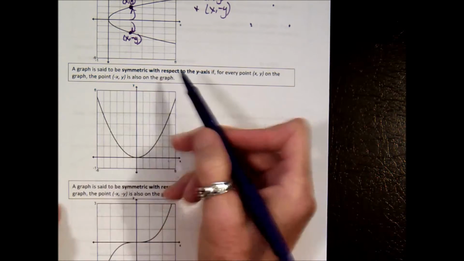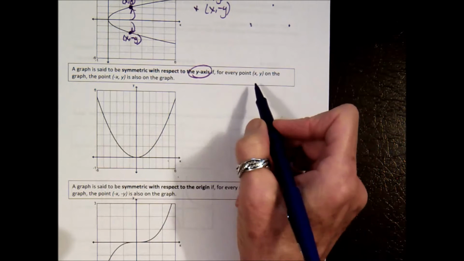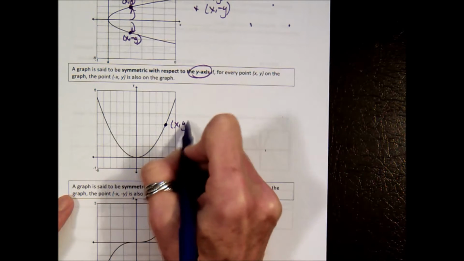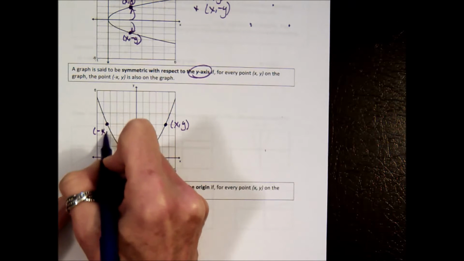And we're going to explore this a little bit in more detail shortly. A graph is said to be symmetric with respect to the y-axis, if for every point, let's do this one, x, y on the graph, we have the point -x, y on the graph.